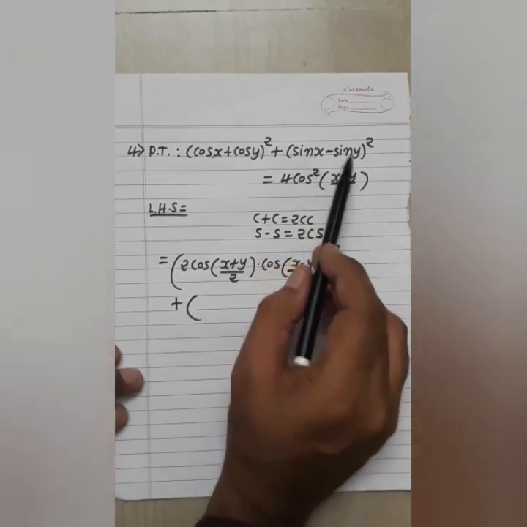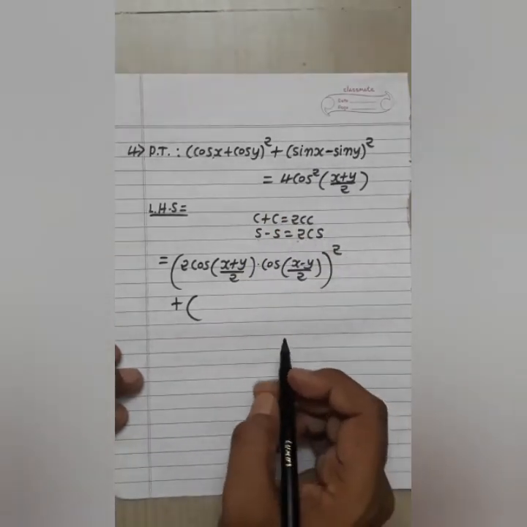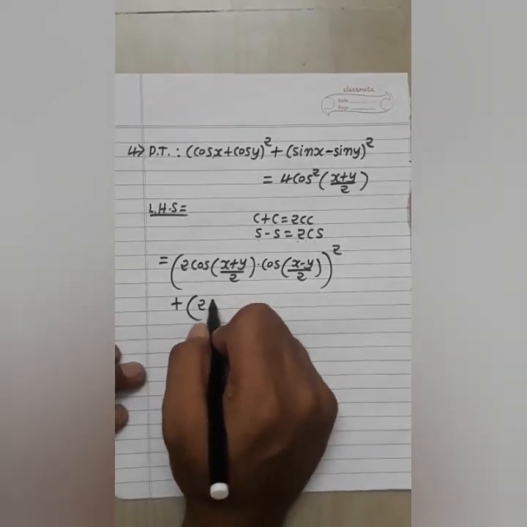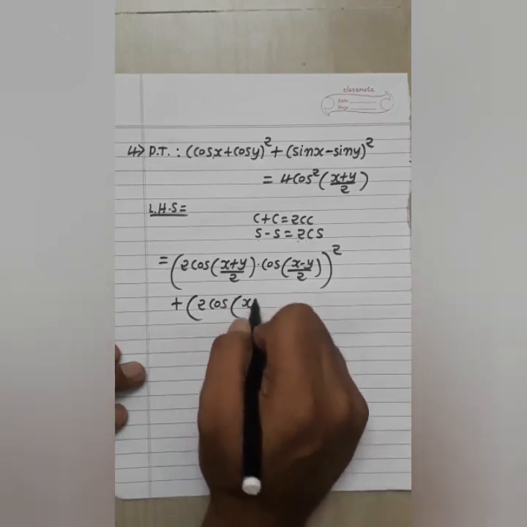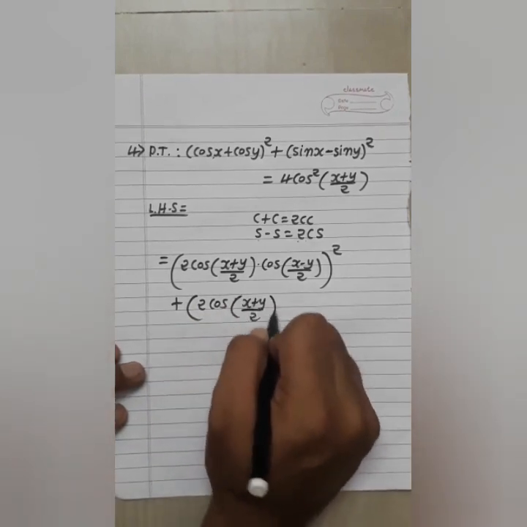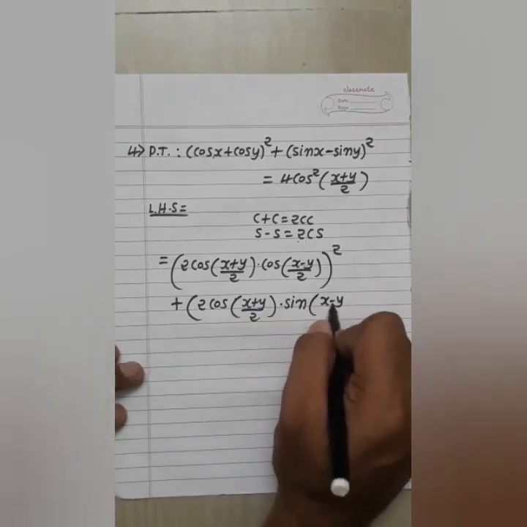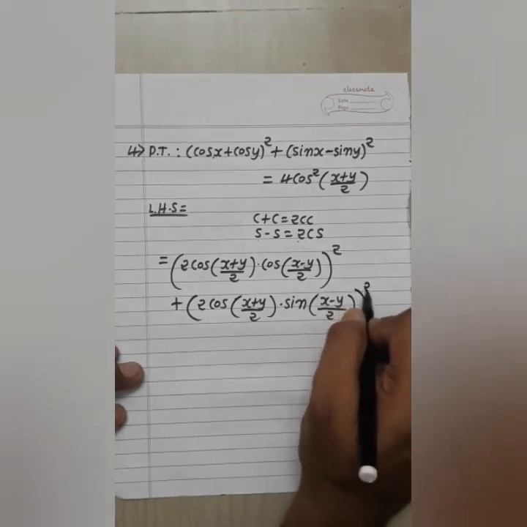So here apply the identity sin C minus sin D, that means 2 cos sin. So here write 2 times cos into bracket (x plus y) divided by 2 into sin bracket (x minus y) divided by 2, bracket over whole square.